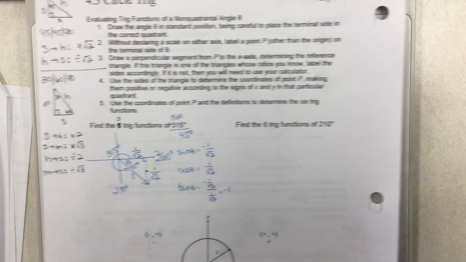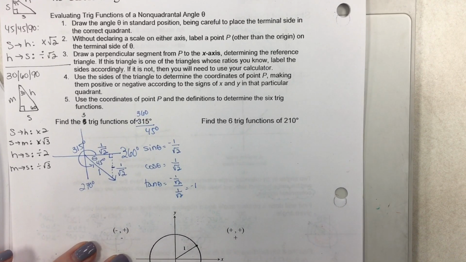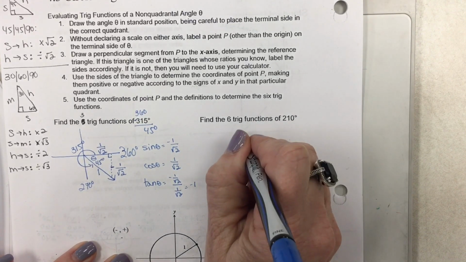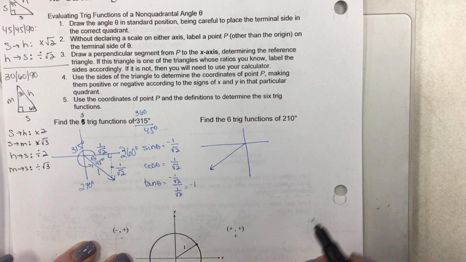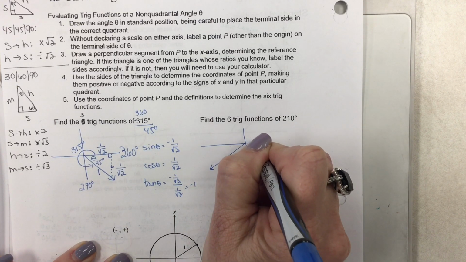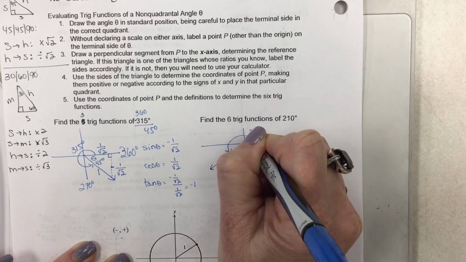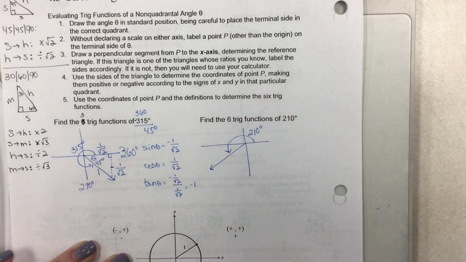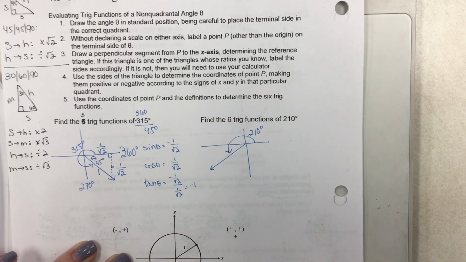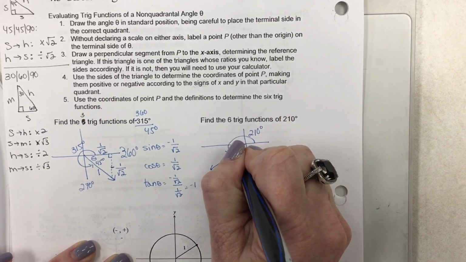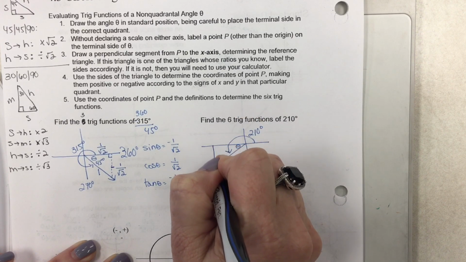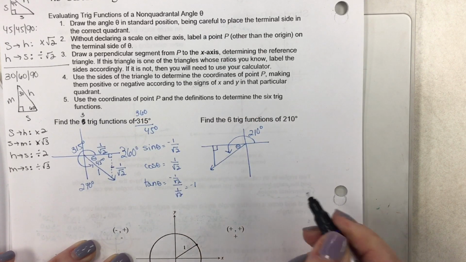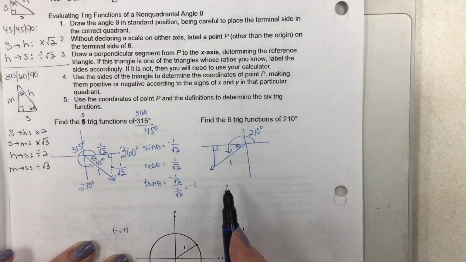The second one, 210, what quadrant? Third quadrant. Again, it really doesn't matter where I draw my angle. Understanding from the initial side to the terminal side, that is what creates the original angle of 210. I'm looking for this reference angle, the central angle that's created from the terminal side to the x-axis. I know my hypotenuse is always and forever will be 1.